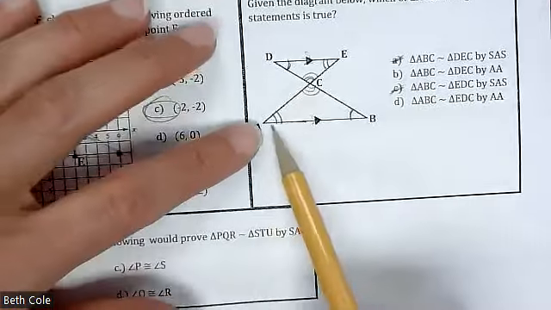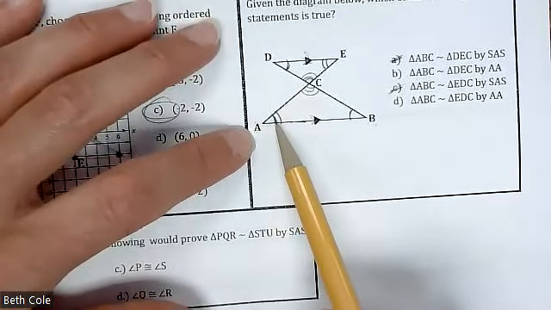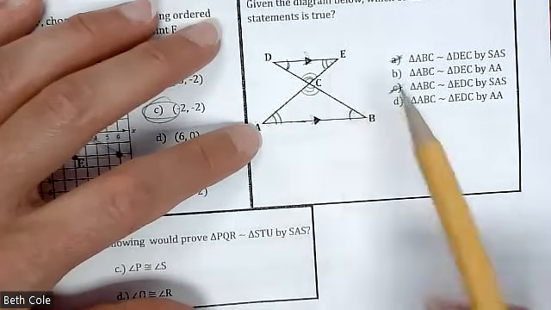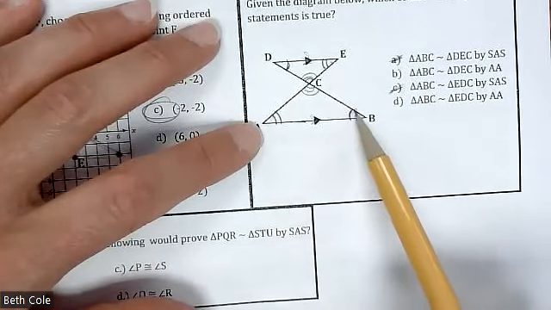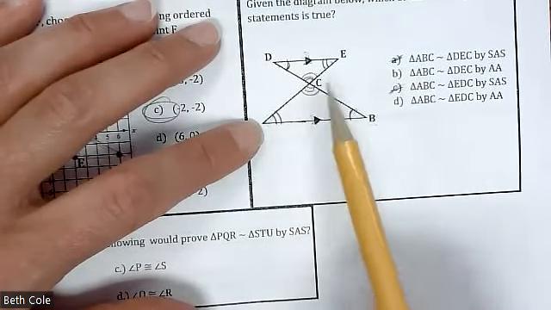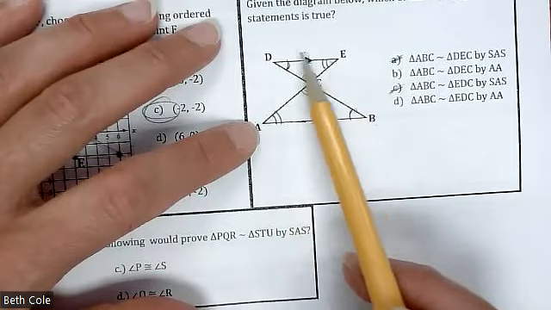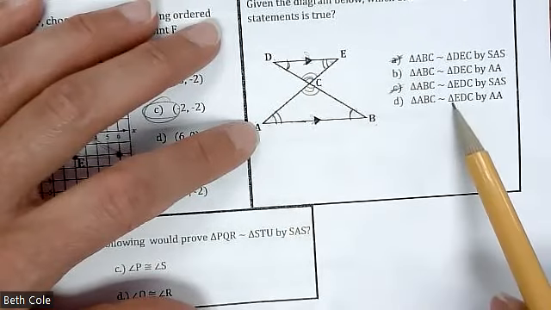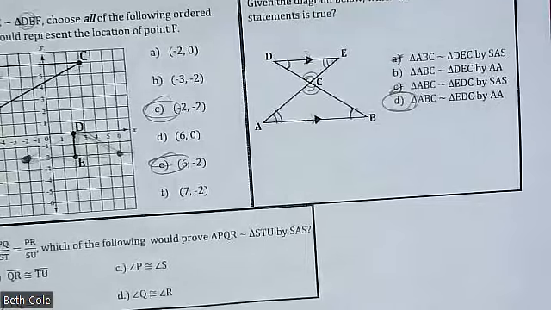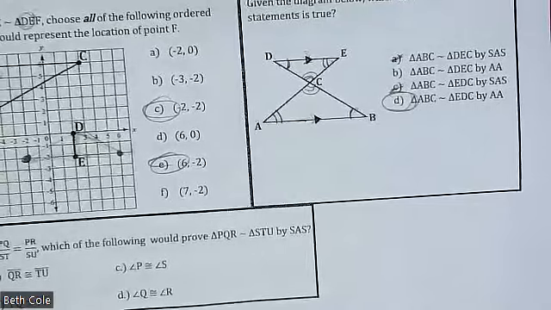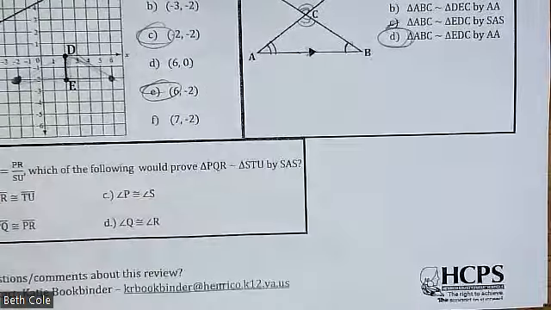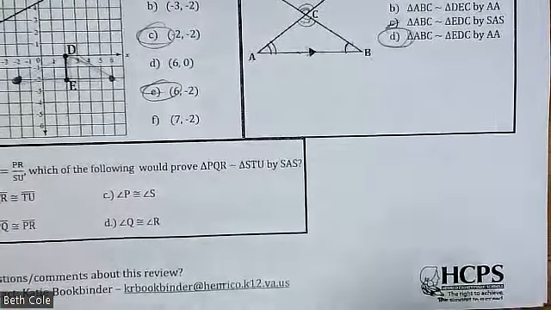So let's see, A, B, C. A is the one I labeled with 2 little tick marks. That has to match up with E. B is the one I labeled with 1 tick mark. That has to match up with D. So if we go A, B, C, it's going to have to go E, D, C. So that would be this one. Again, matching them up is the hard part, I think. Because I can solve a problem like this all day long, but matching up all the letters always throws me off.